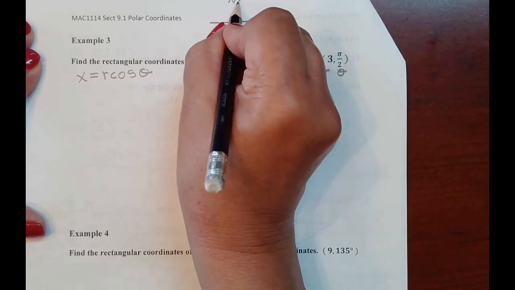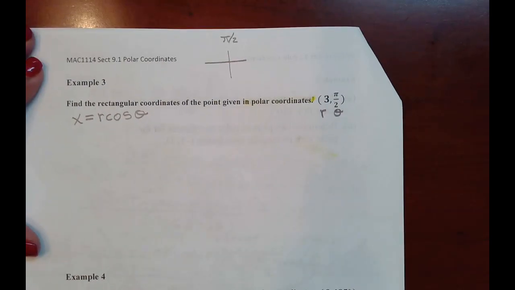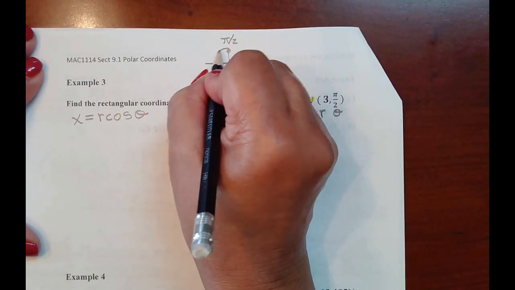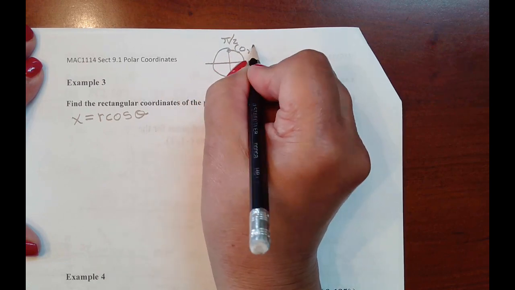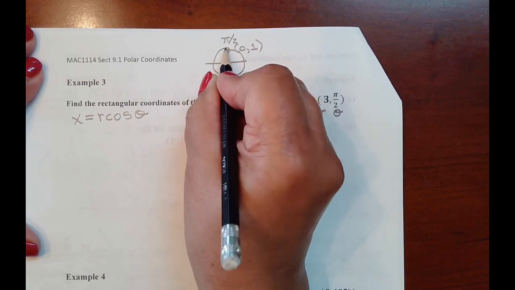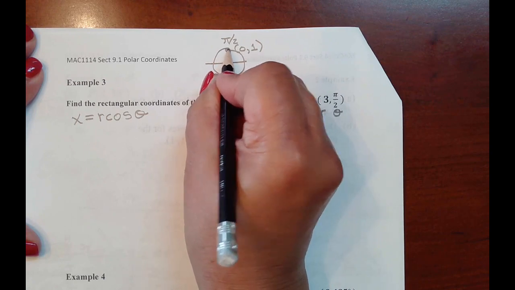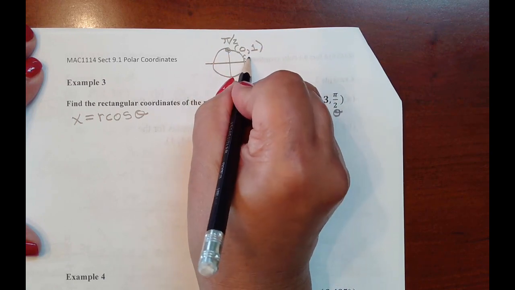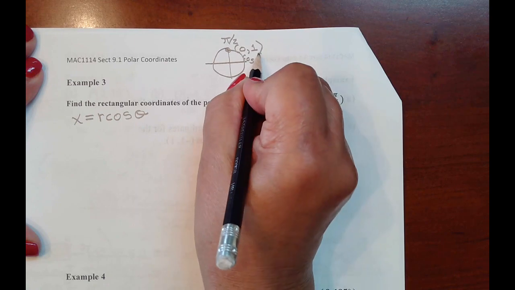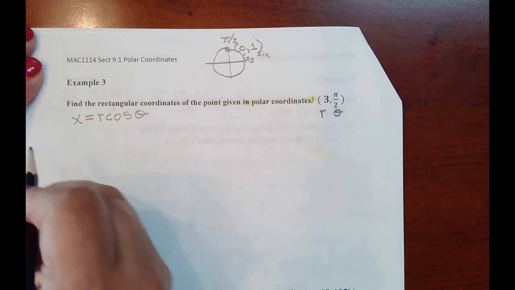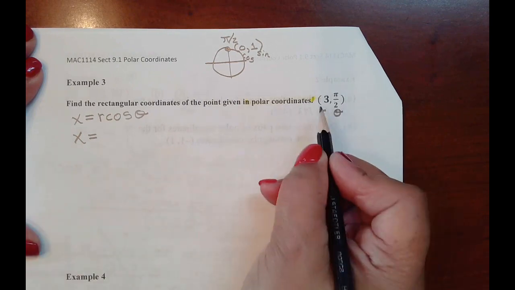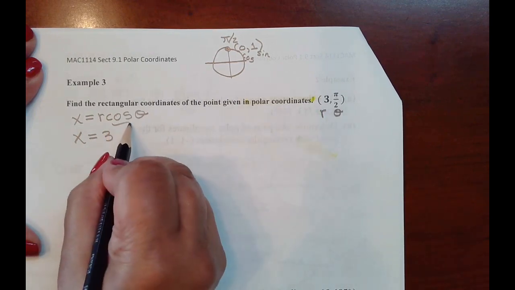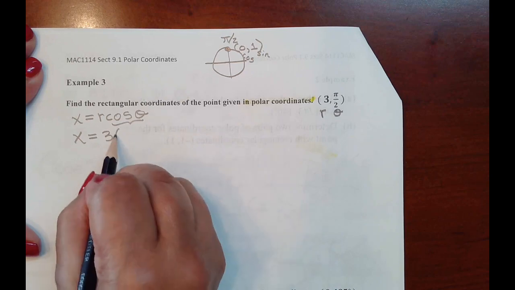This is the pi over 2 location, also known as 90 degrees. And right at this location, if you're on a unit circle, x is 0 and y is 1. X is 0 right here and y is 1. Remember that the x is the cosine and the y is the sine. So in these formulas, x would be the R value, which is 3, cosine of theta, 0.